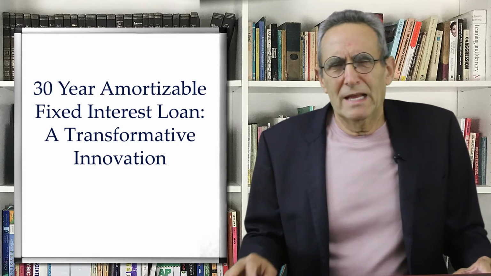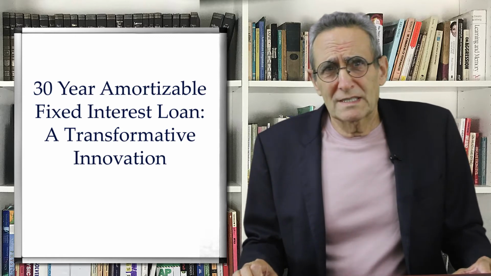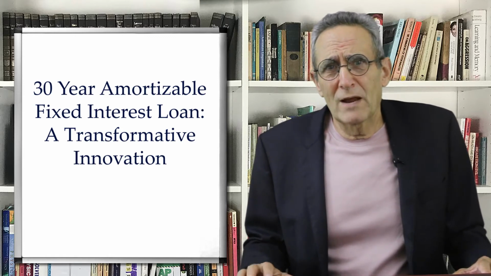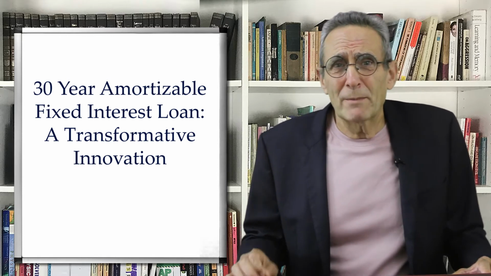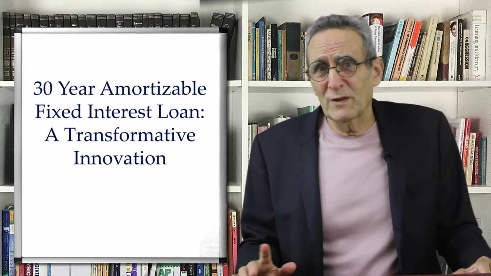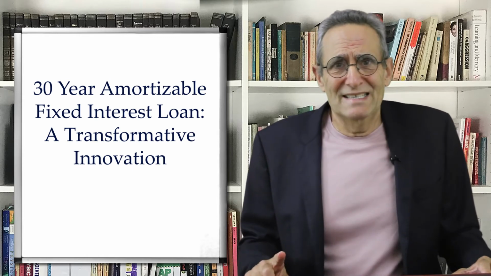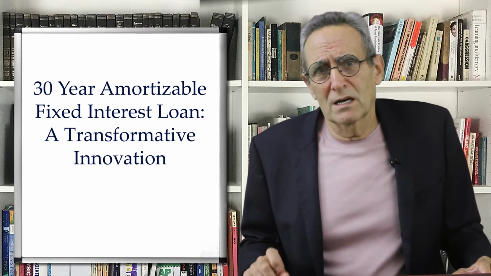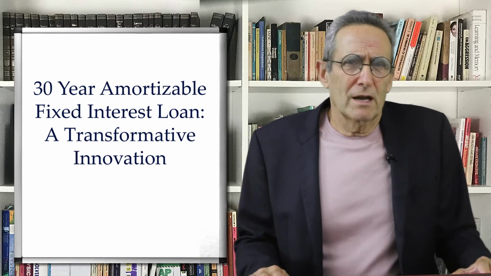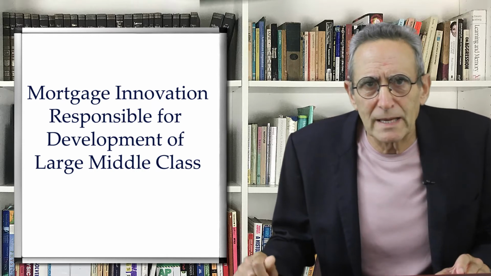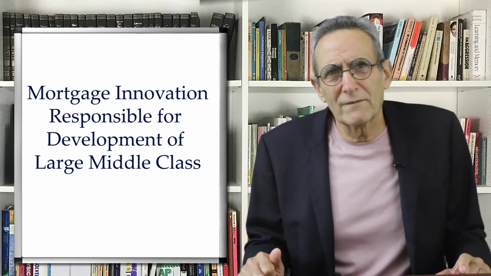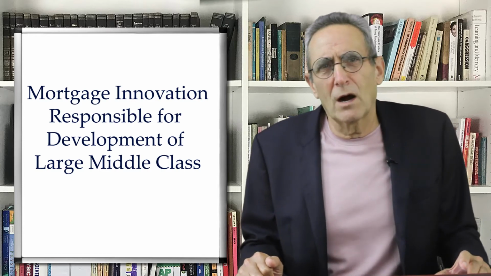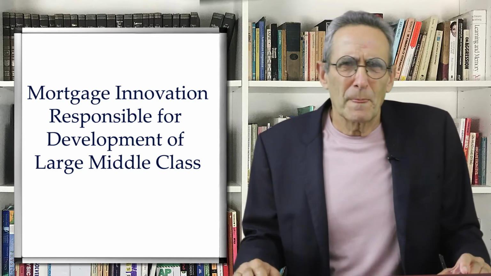Now, the idea of an amortizable loan, one in which the same fixed predictable payment is due every month, with a payment that collects both interest and principal, and with a payment that brings the loan balance to zero over the fixed life of the loan, this idea is one of the most unsung economically revolutionary ideas ever developed. I do not believe it is an exaggeration to claim that without the introduction of amortizable home mortgages, the United States would not have developed a largely relatively comfortable middle class.